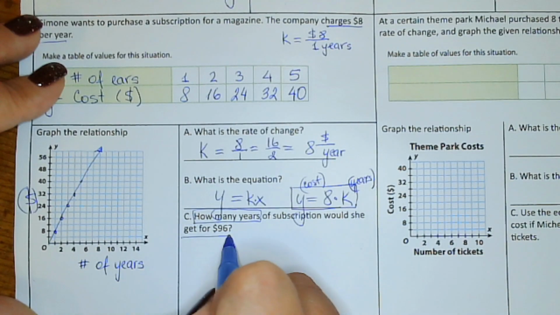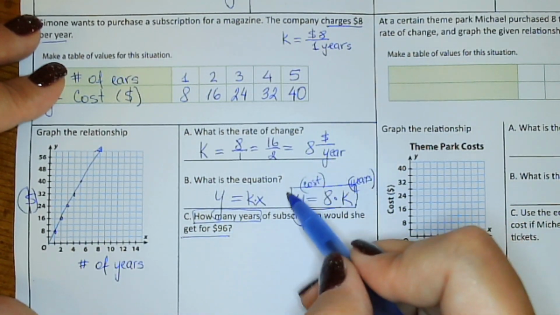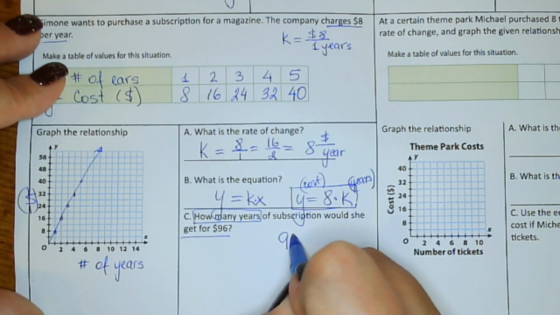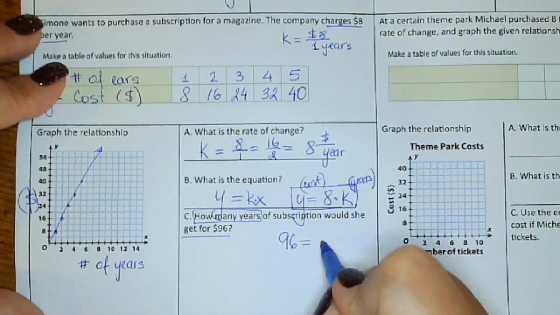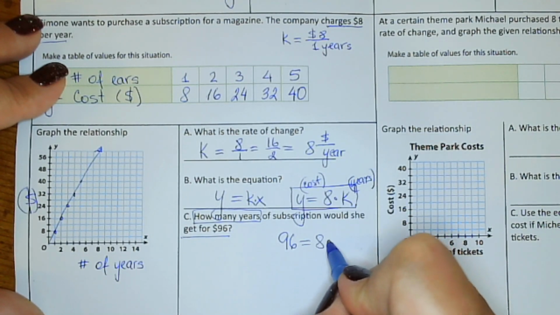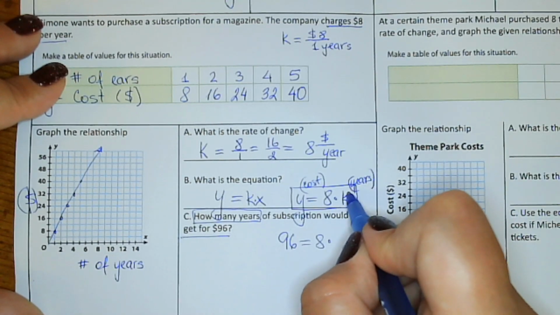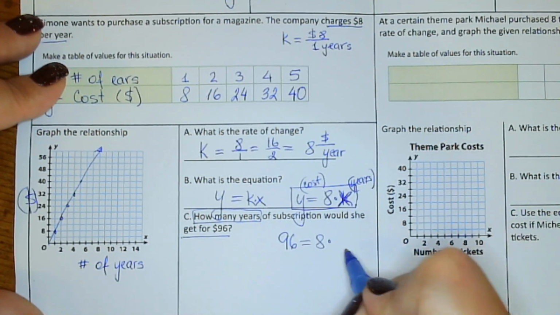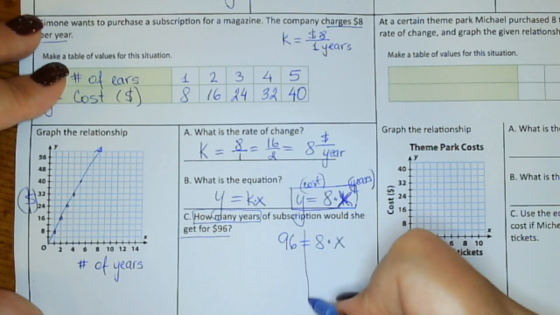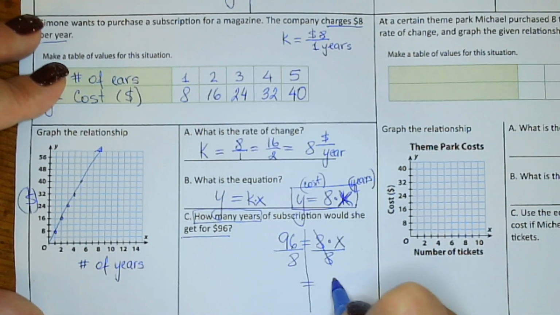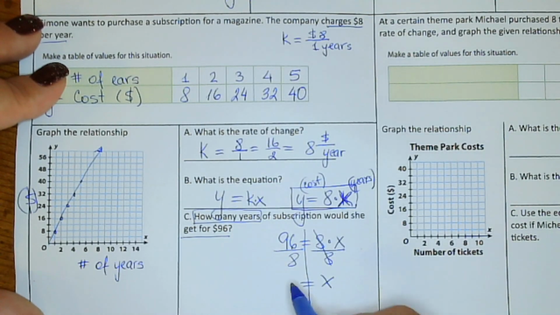How many years would she get for $96? So the cost is 96. So in this equation, I substitute 96 for the cost. 8 is the price. The question is how many years? I don't know. So that is my x value. To solve for x, divide by 8. And that will be 12 years.